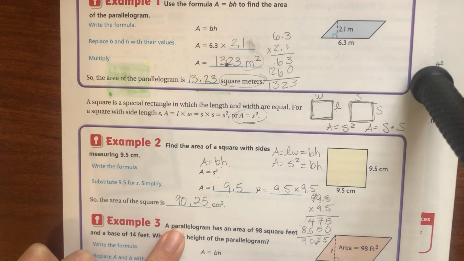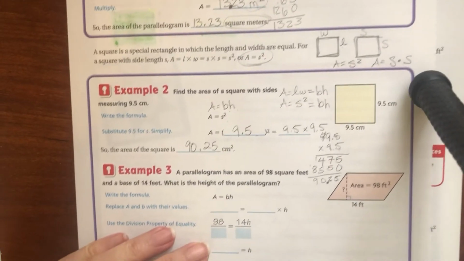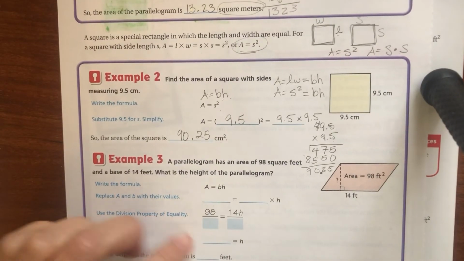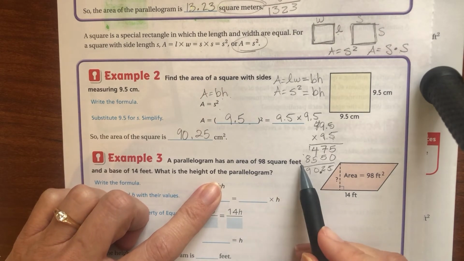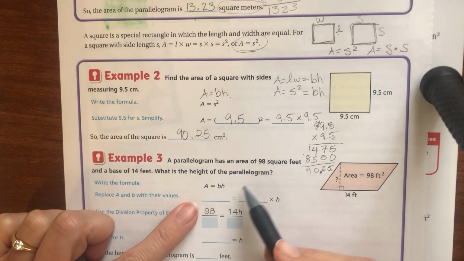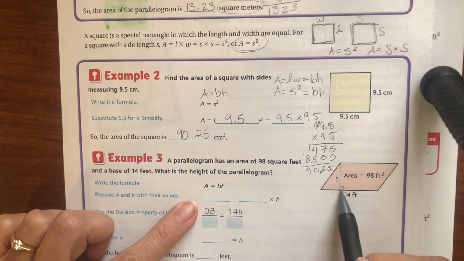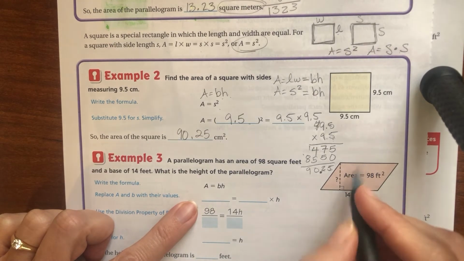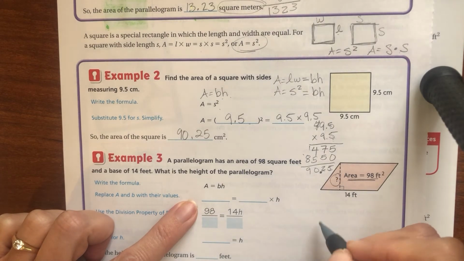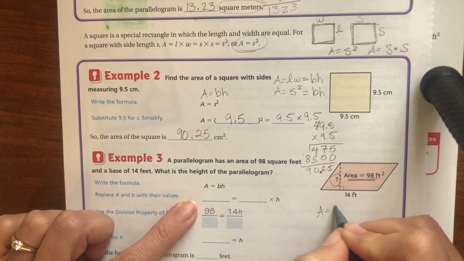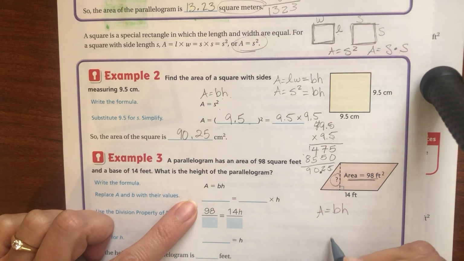All right. A parallelogram has an area of 98 square feet and a base of 14 feet. What is the height of the parallelogram? 98 square feet. Okay. So we know the area now. So that's what's different this time. We don't know what the height is anymore. So if you go with our area equals base times height, we have to put a number in for the A now because we don't know the H.